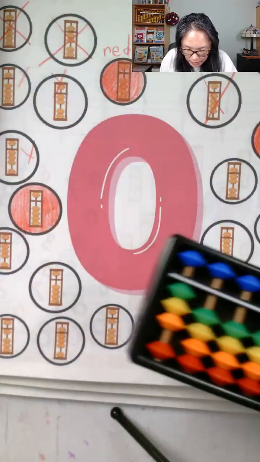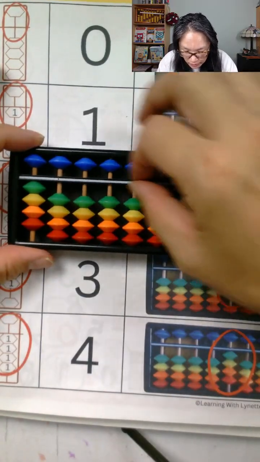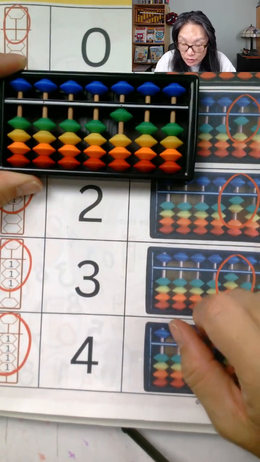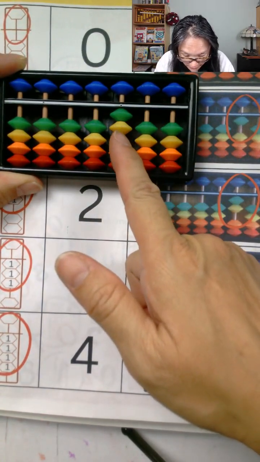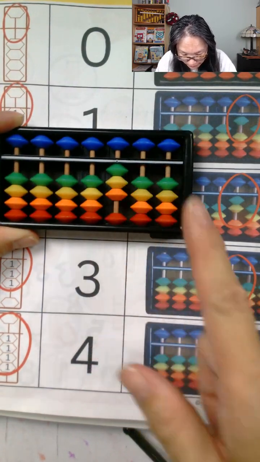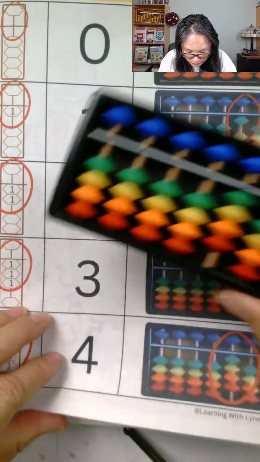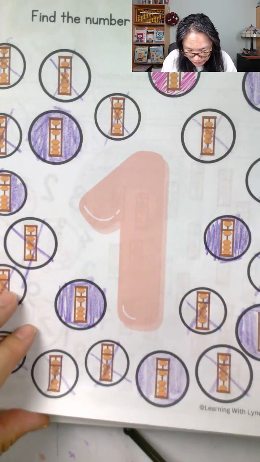What we're going to do is understand how to read the abacus. So we have our 0. We know what 0 looks like, right? We have our 1. That's what 1 is. Then we have 2. Every bottom bead has a value of 1. Then we have 3. And then there's 4. 1, 2, 3, 4.